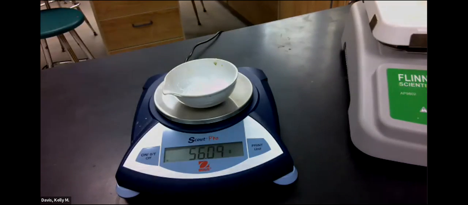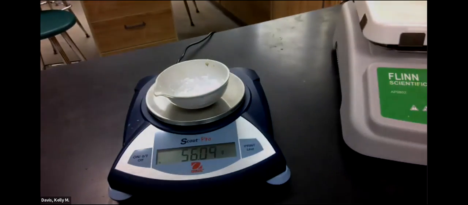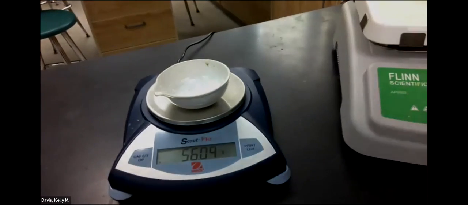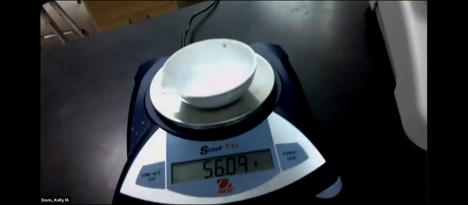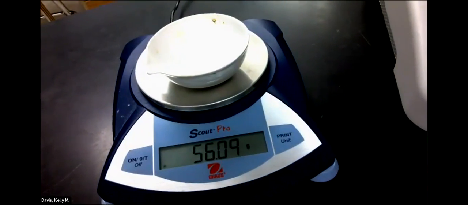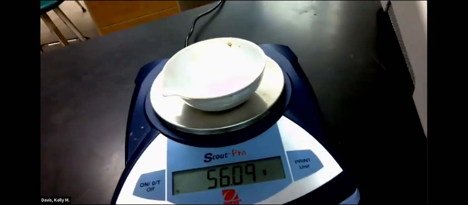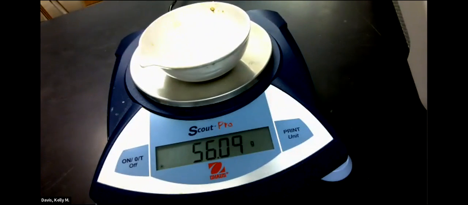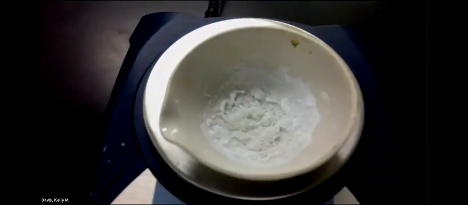Okay, so I took it off the heat a second time. I'm going to shut that heat off now. And the mass now is 56.09. Let's show that, 56.09. And that is after the second heating. Because the mass didn't drop very much, I'm not going to heat it a third time. You can sort of see what it looks like in there. It's pretty dried out.